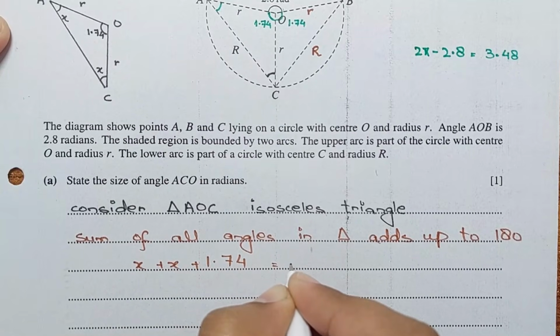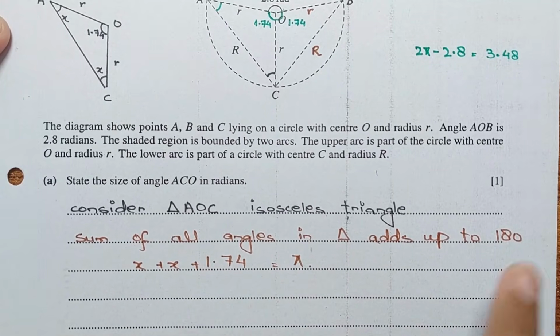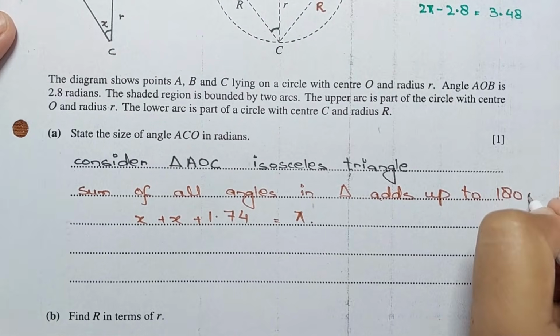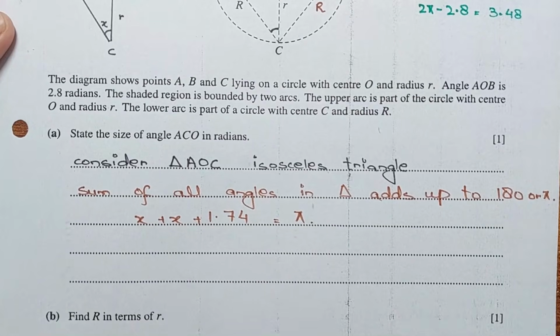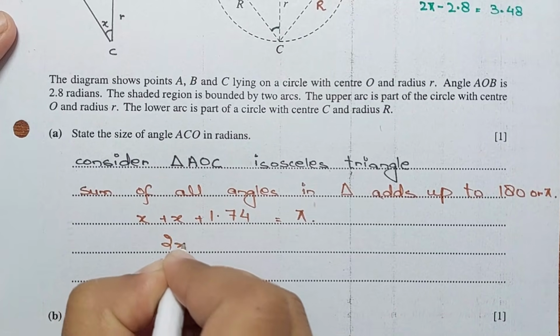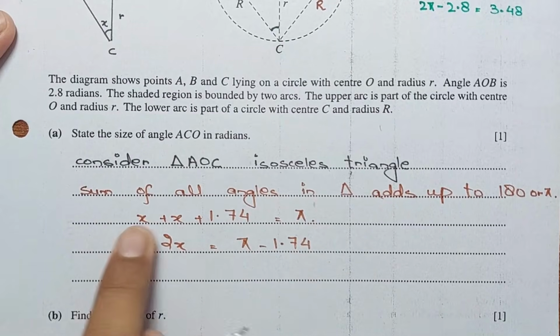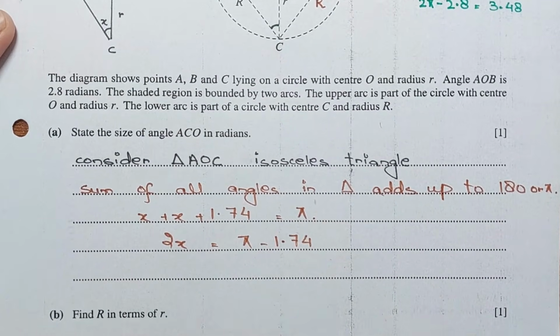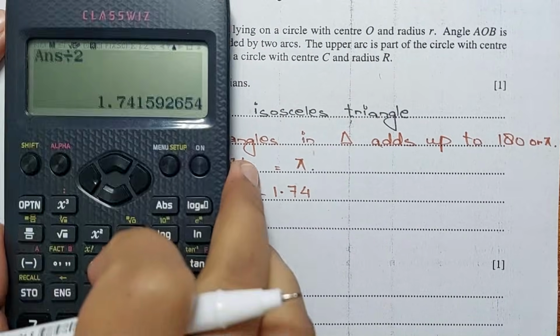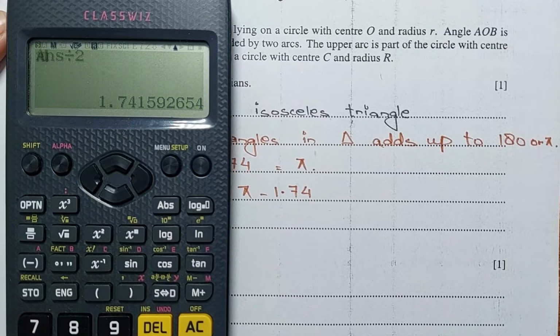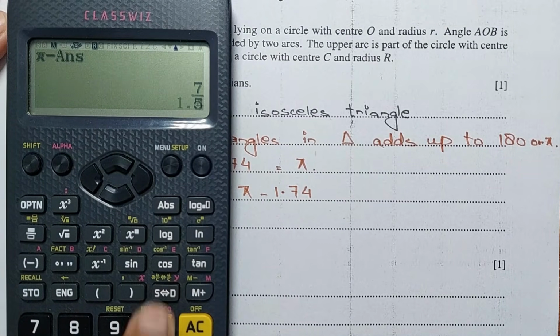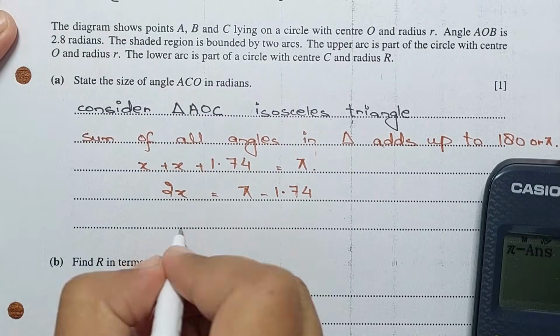Their sum is 180 degrees, meaning pi in terms of radians. So here 2x would equal pi minus 1.74. I added x to x and shifted the 1.74 to the other side. So we can say pi, subtract the answer. This is 1.4. So what is x?